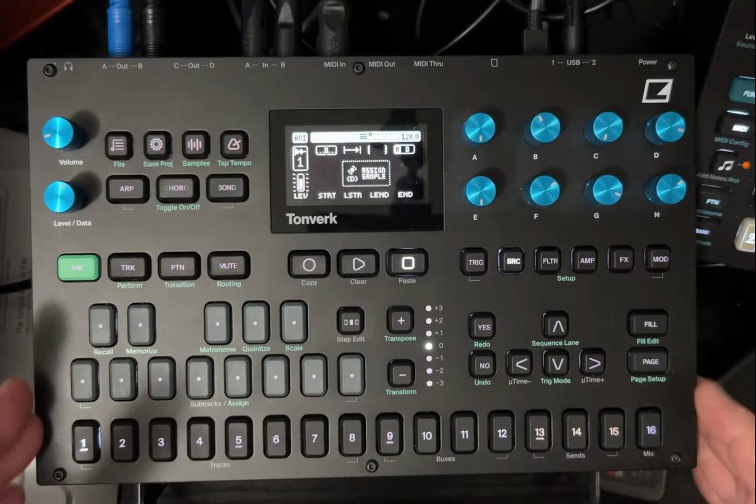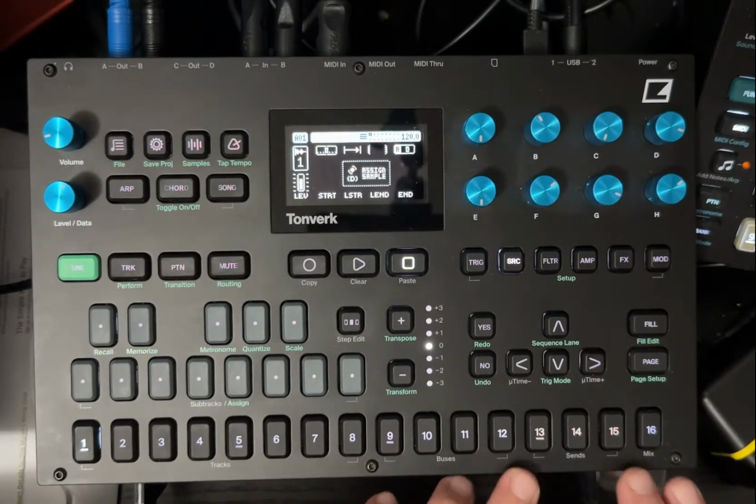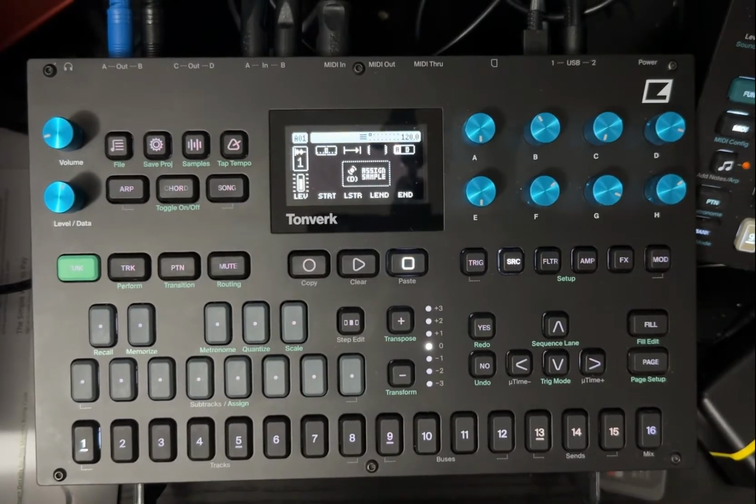Okay, so the Tonverk consists of 16 channels. You got 16 channels total, but the channels are divided into 8 tracks for instrumentation, 4 tracks, 9, 10, 11, and 12 for buses, 13, 14, and 15, which are send effects, and then you got 16, which is basically your master or mix channel.